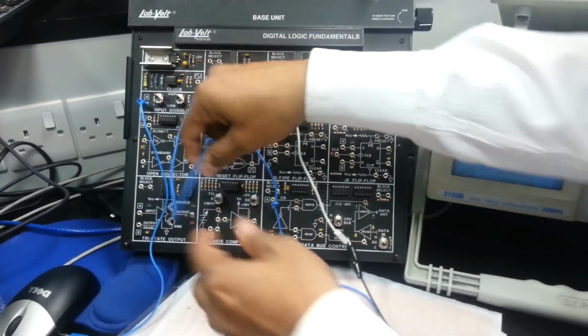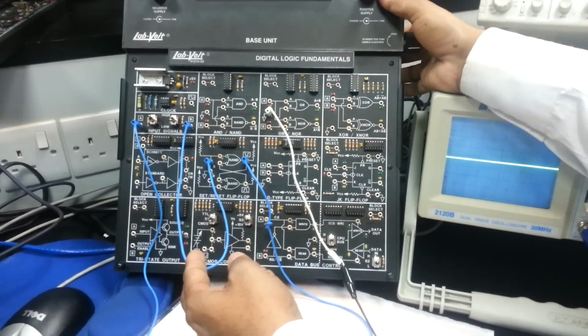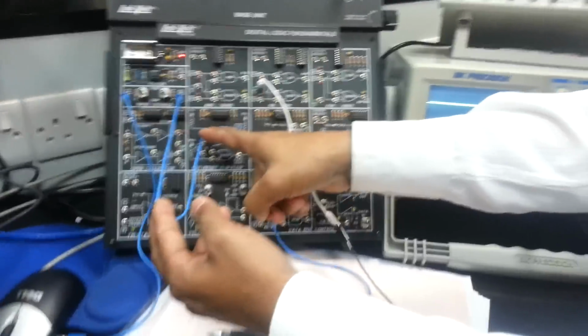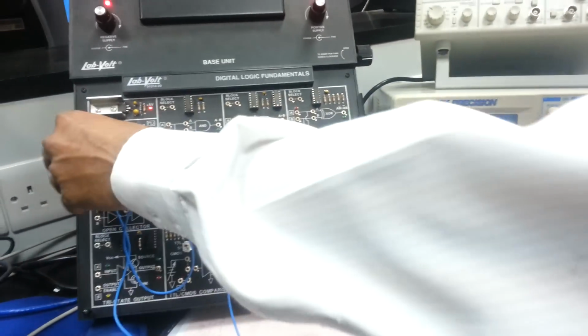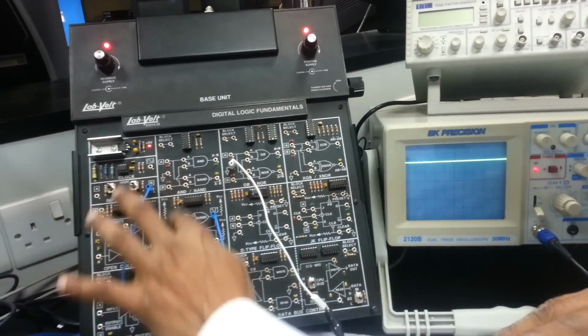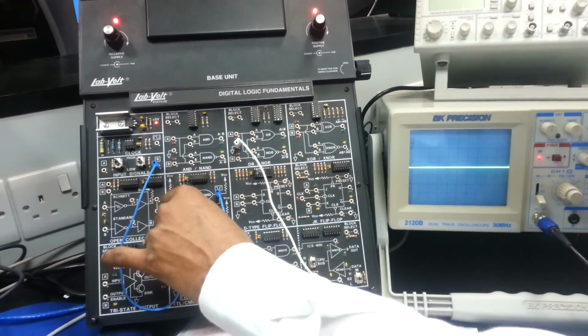Okay, logic 0. Logic 0 to S point, the output should be set. So output is set. For SR flip-flop only one wire is needed. Logic 0 to S point, output is set. And logic 0 to R point, output is reset.